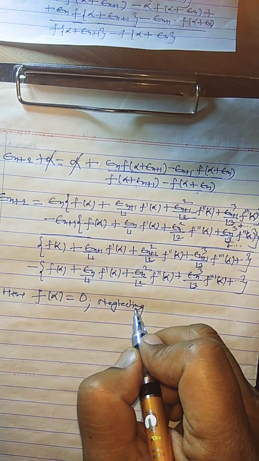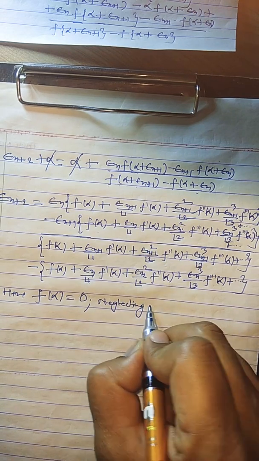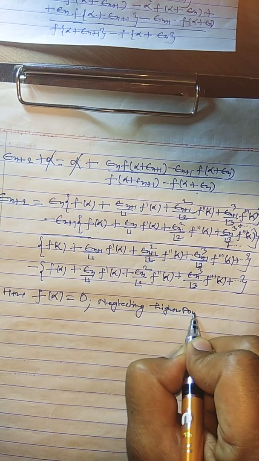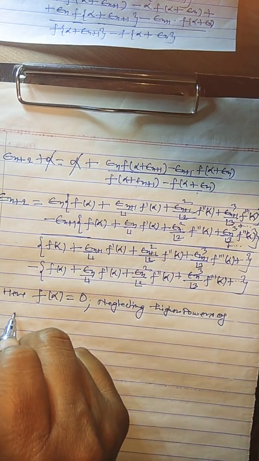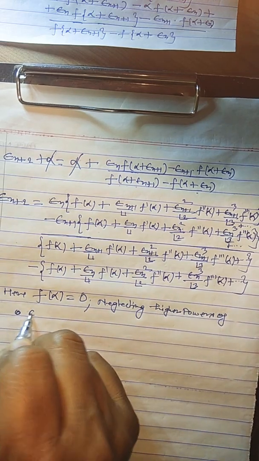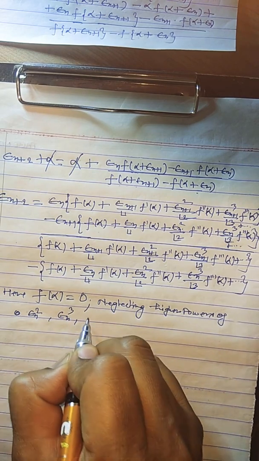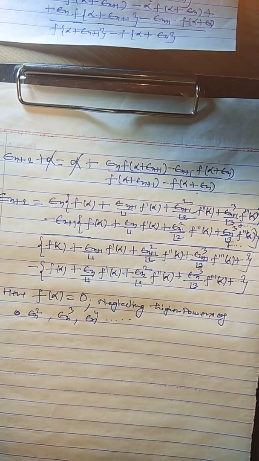Neglecting higher powers, that is epsilon n whole cube, epsilon n to the 4, we neglect.